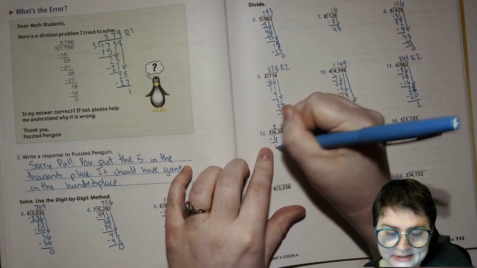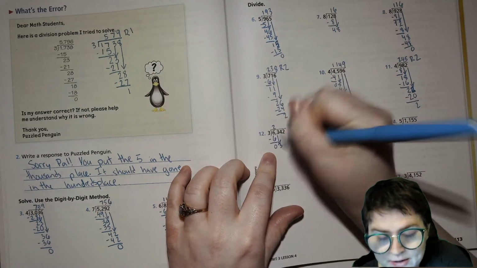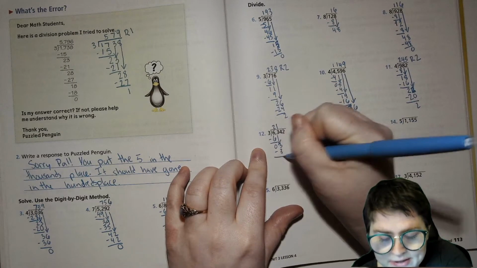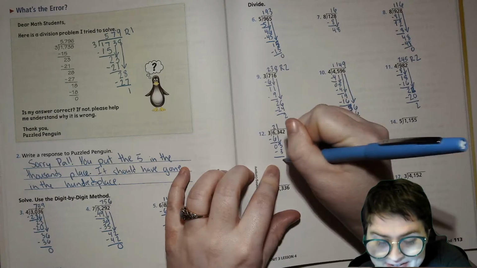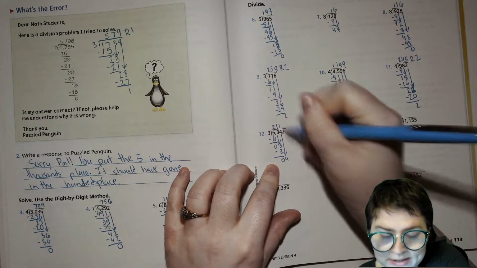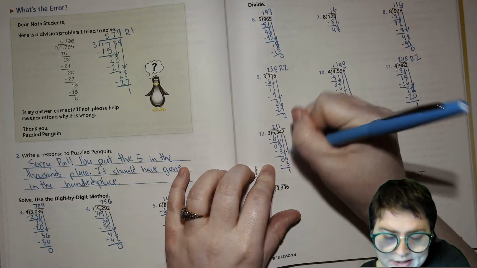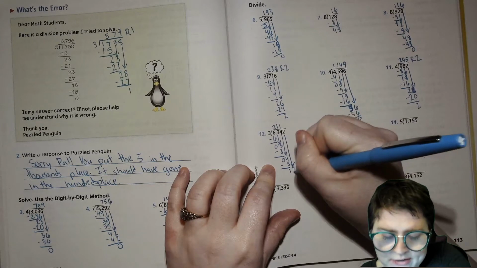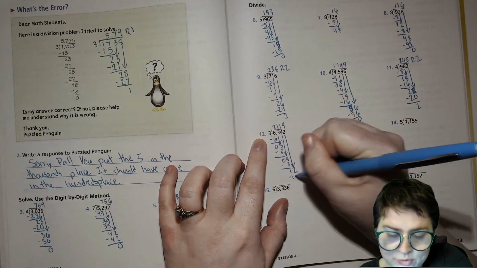It's 6, 0. Bring the 3 down. 3 goes into 3 once. It's 3. Right? And then we have 0, and then we bring the 4 down. 3 goes into 4 once. It's 3. And we have 1 left over, and then we bring the 2 down. 3 goes into 12 4 times, and it's 12.